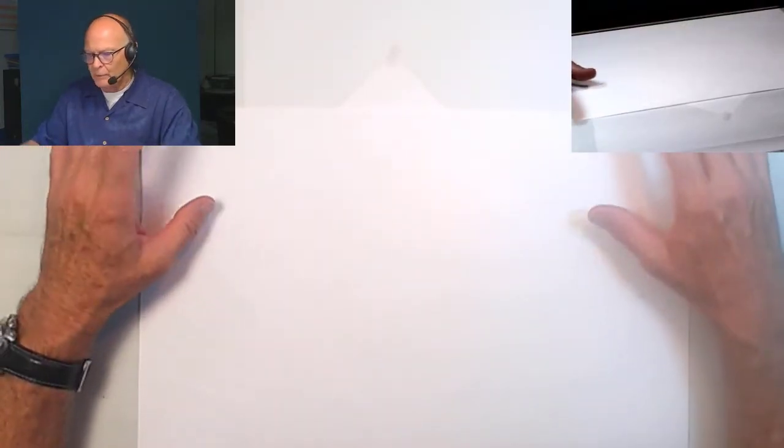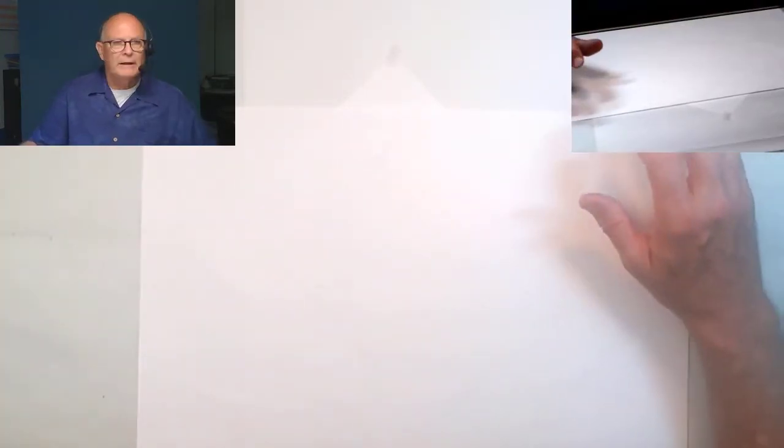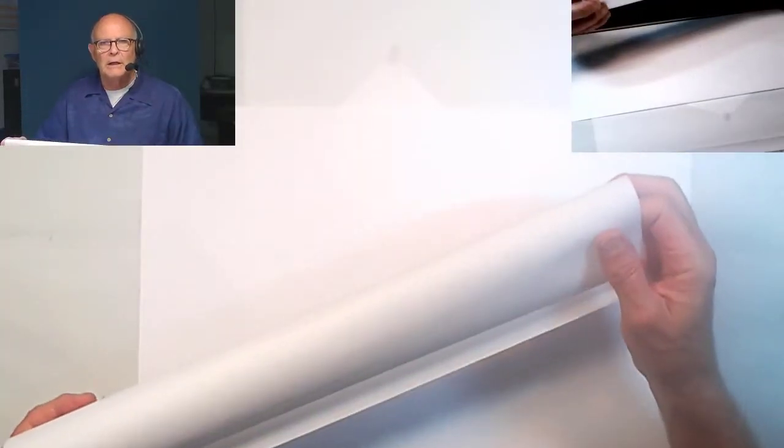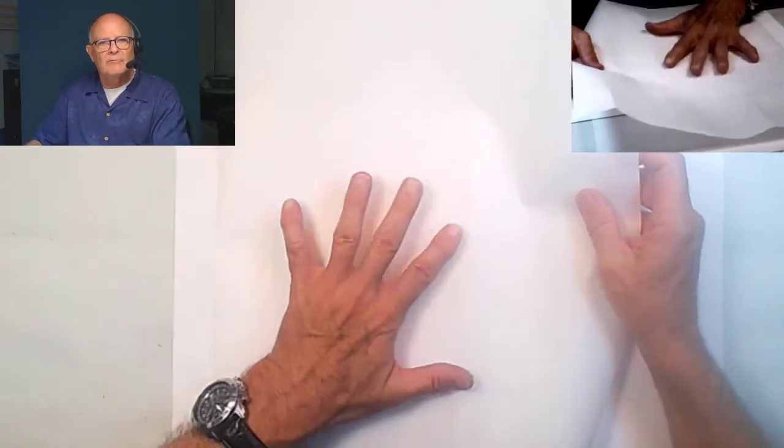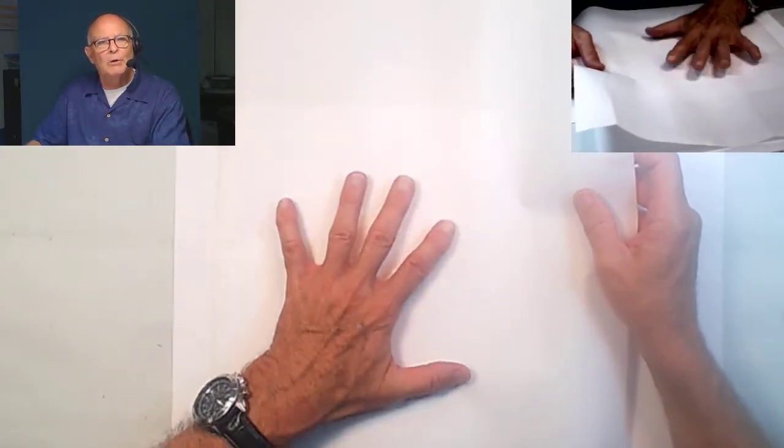And as a reminder, we are using the 11 by 17 vellum drawing paper, so we're going to be using that again as well.